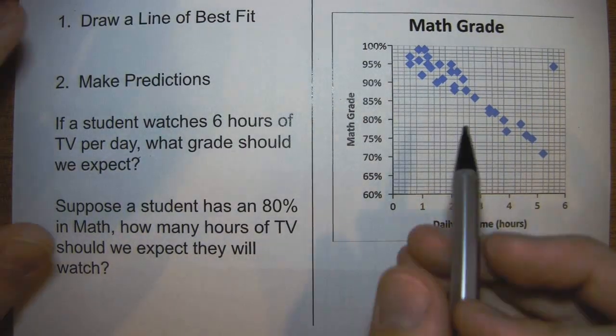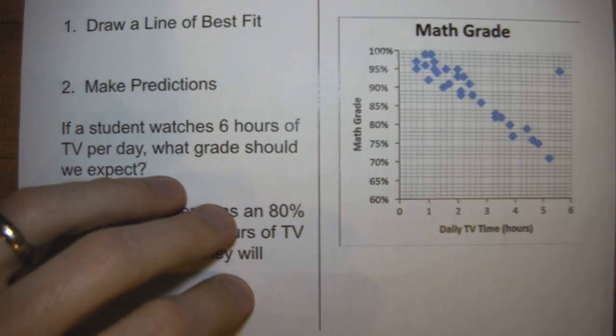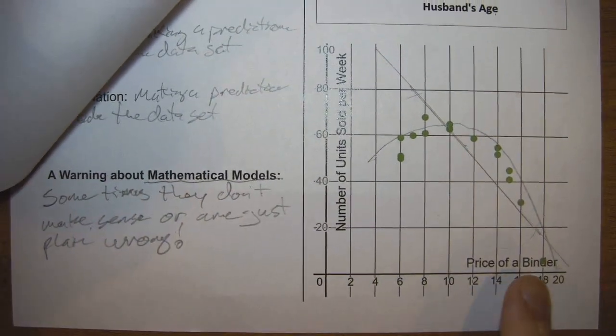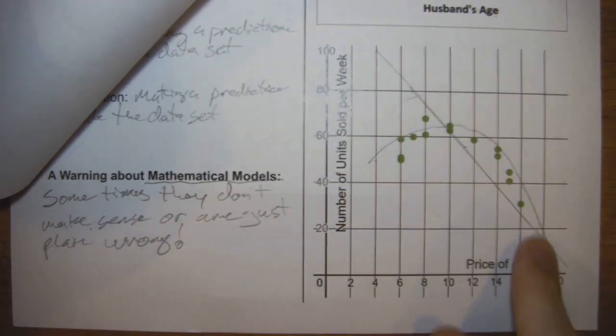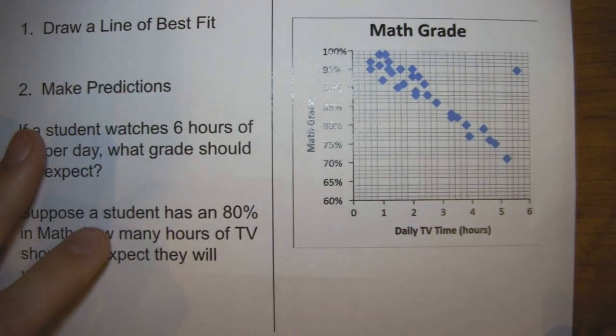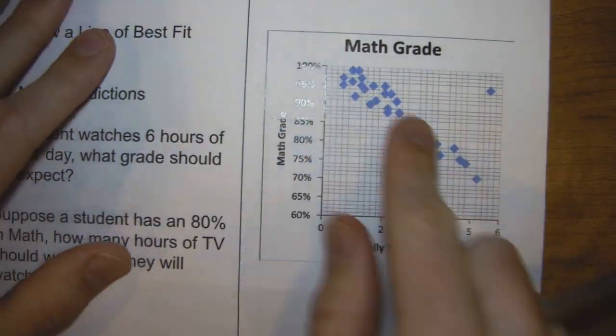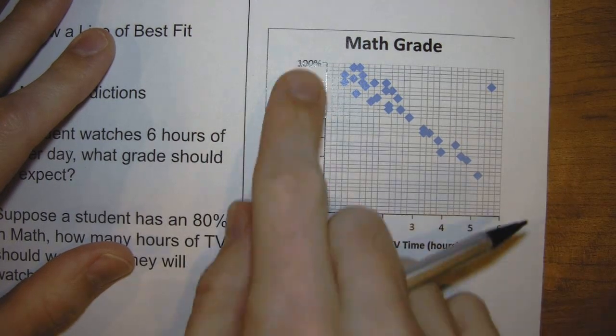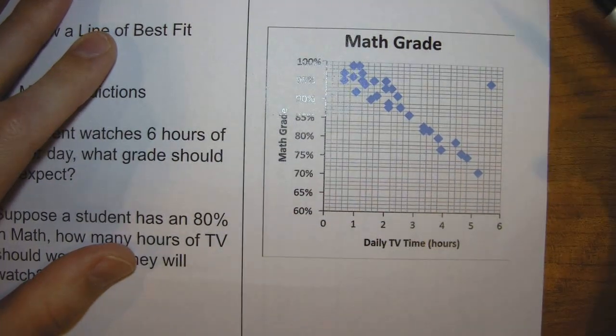All right, so take a look. We definitely have linear correlation here, so not a curve like what we saw with the price of the binder and number of units sold. That was definitely non-linear. Definitely a negative correlation here. With TV time, it is also negative. We're trending downward. As the amount of screen time goes up, grades seem to be going down.